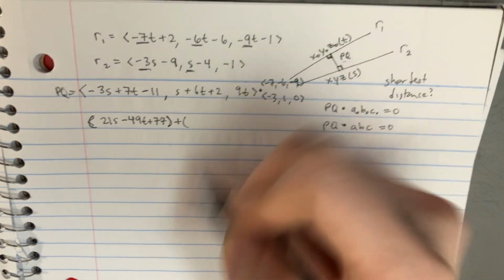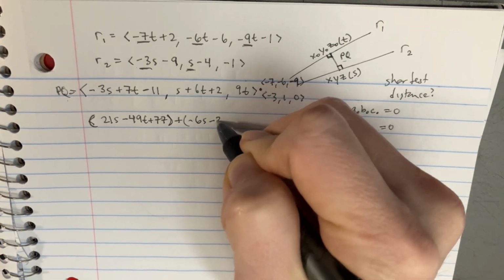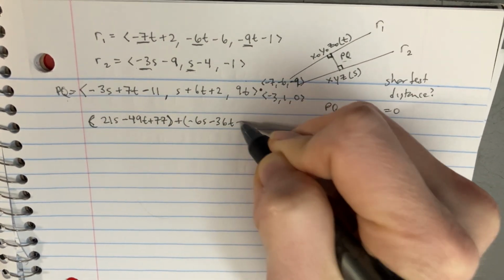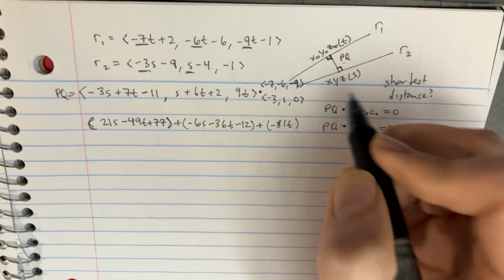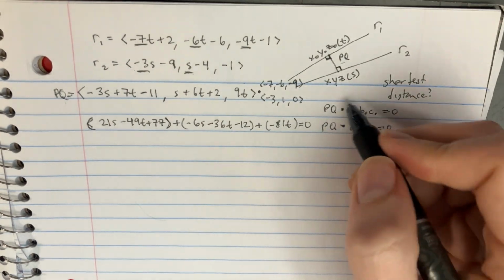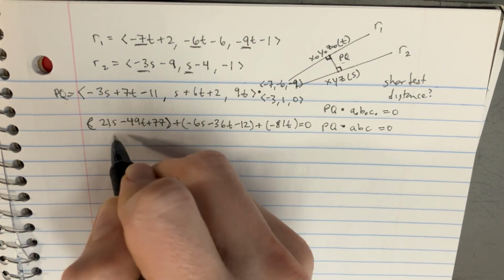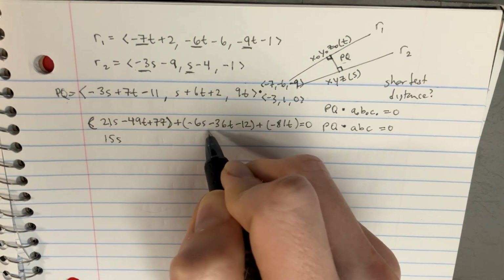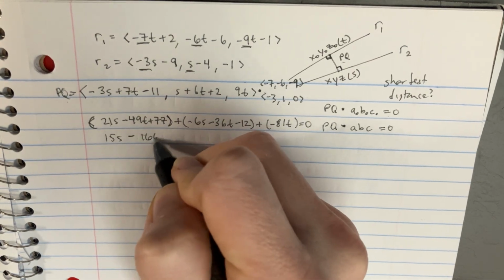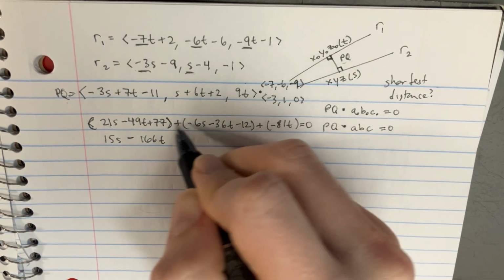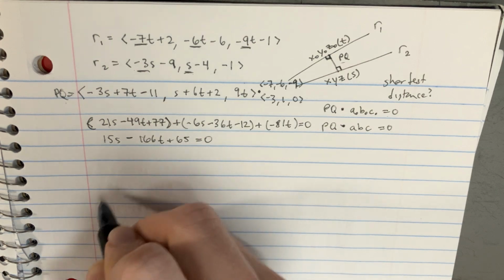The dot product here is going to be negative 6s, minus 36t, and then minus 12. And for this last one, it's just minus 81t. This is supposed to be equal to 0. So we can simplify this a little further: 15s, and then we add up all the t's here to get minus 166t, plus 65 at the end, equals 0 for that one.